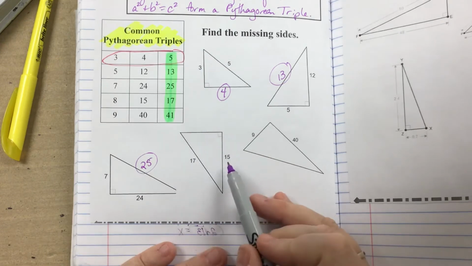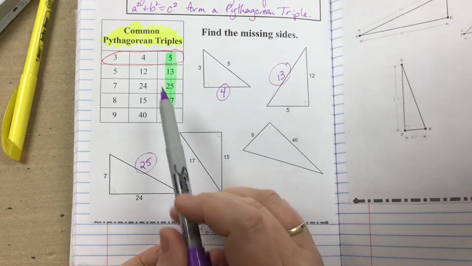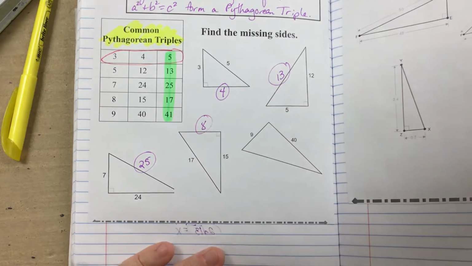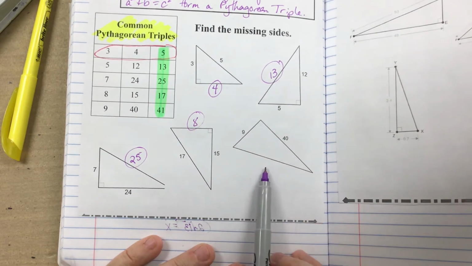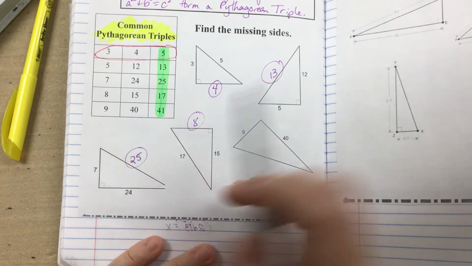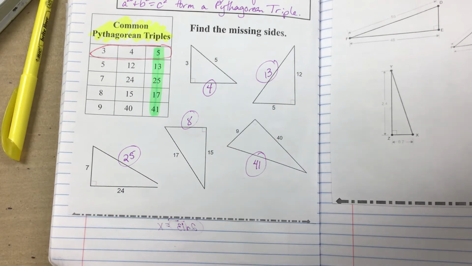In this one, we have a 15 and a 17. So I'm looking at my triples. Do I find one with a 15 and a 17 in it? Right here, 8, 15, 17. So that means my missing side here is 8. And then the last one on this page, I have a 9, a 40, and a blank. Again, I'm looking for a triple. Does one have a 9 and a 40 in it? 9, 40, yep, 41. So that means my hypotenuse is 41. Now, I could use the Pythagorean theorem if I wanted to, but this is meant to be quicker. If you can recognize these, problems go quicker as well.